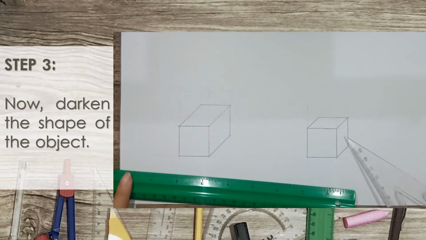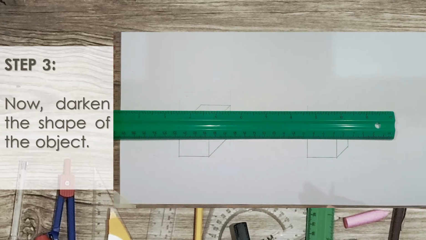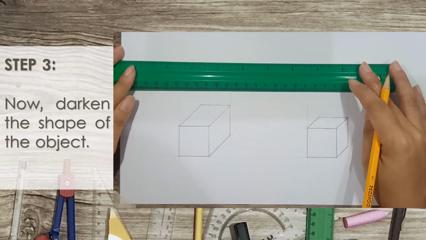There, we have the Cavalier and the cabinet oblique drawing.